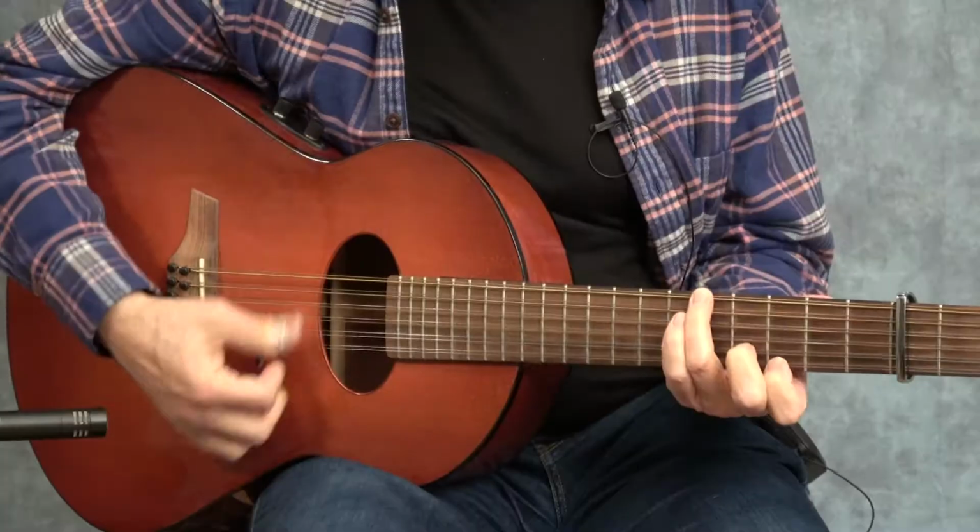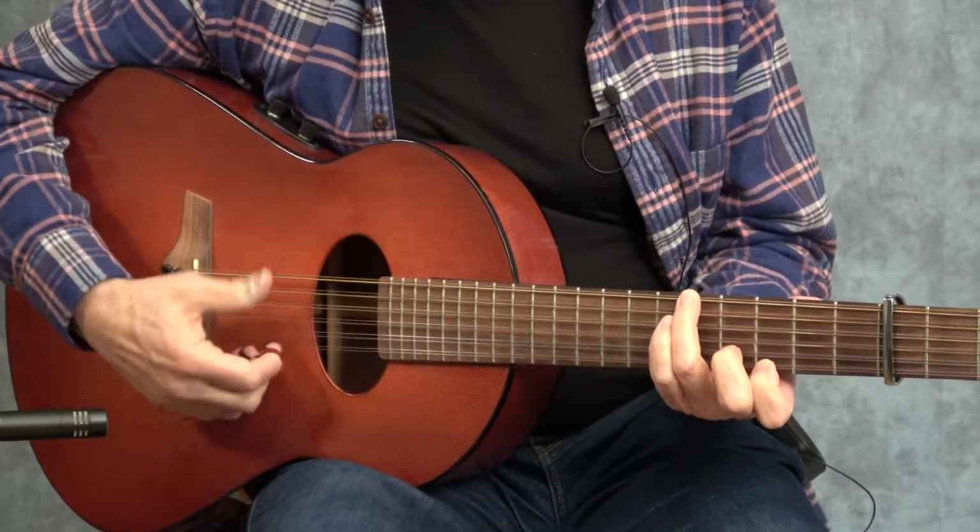You know, on the 12 string, very often you play a simpler right hand because you've got so much going on with all these extra ringing strings. And when Pete did it, he might have just done it very freely.